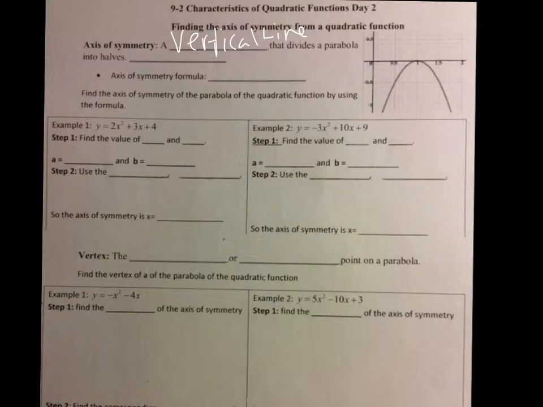And remember that a parabola or a quadratic function is always in the form of y is equal to ax squared plus bx plus c.